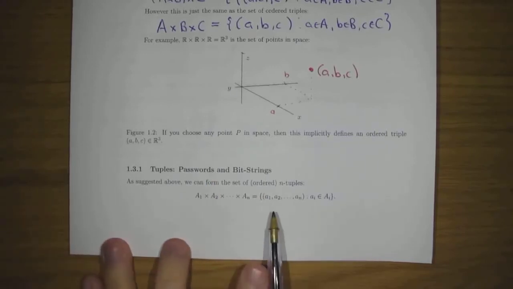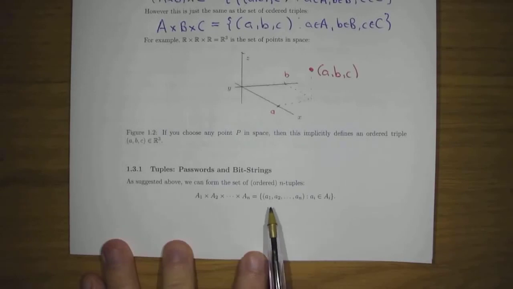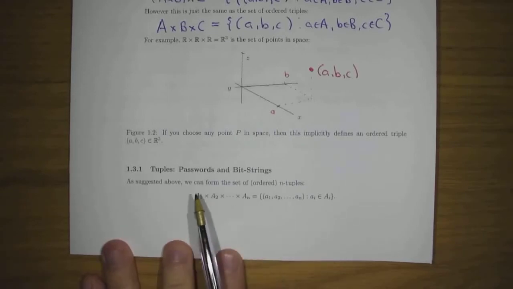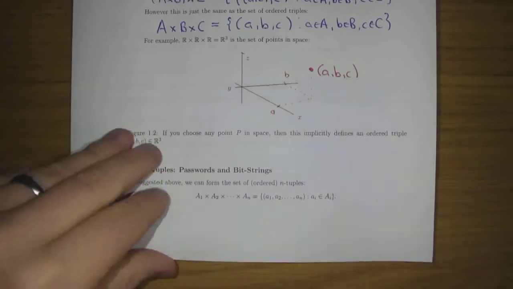So an n-tuple means that it has n elements and they're ordered: first, second, third, etc. We use round brackets to signify that they're ordered. And where do they come from? The first element comes from one set, the second comes from a second set, etc.